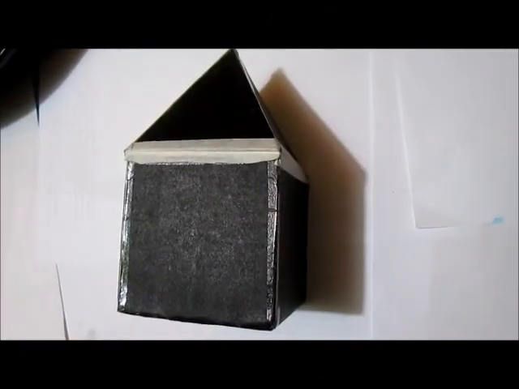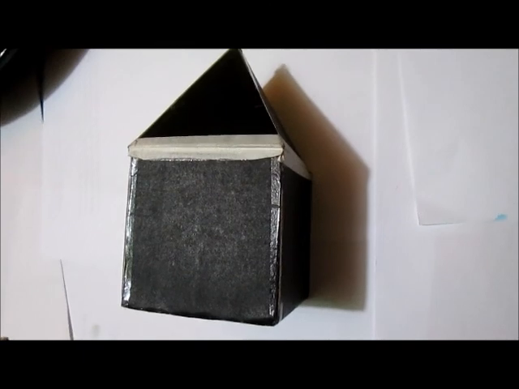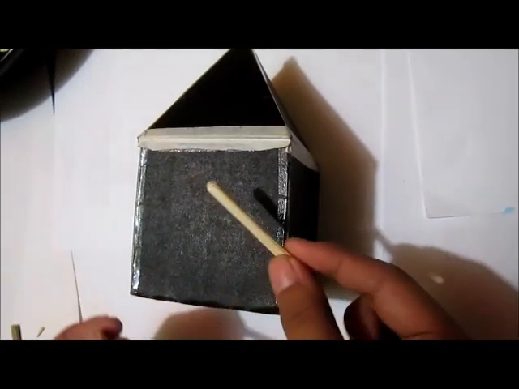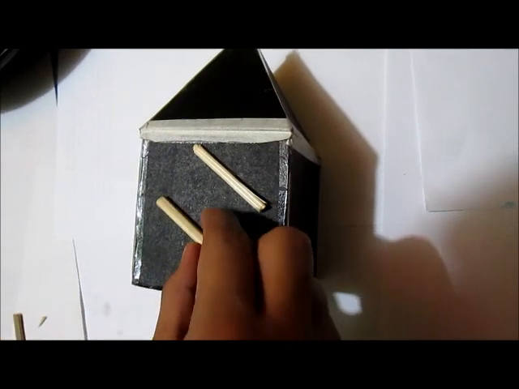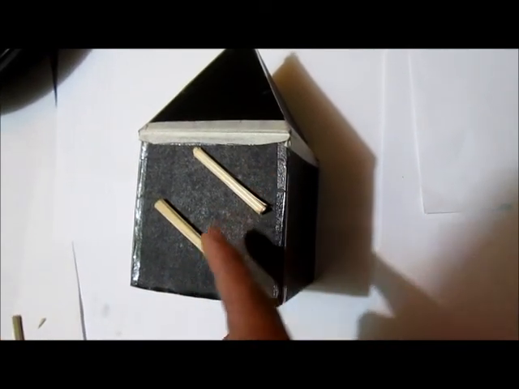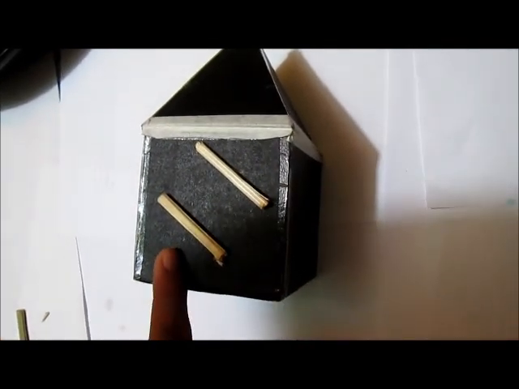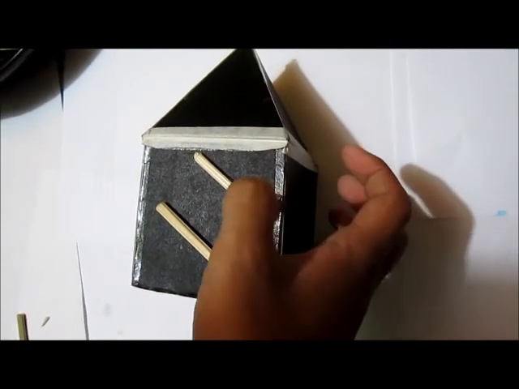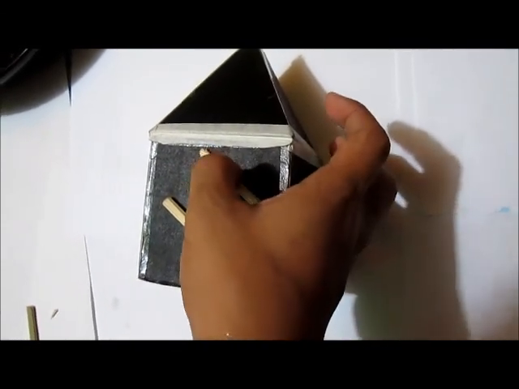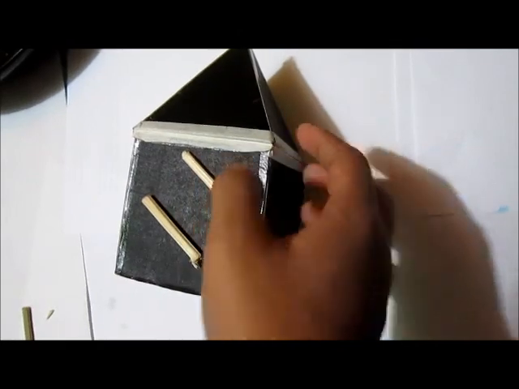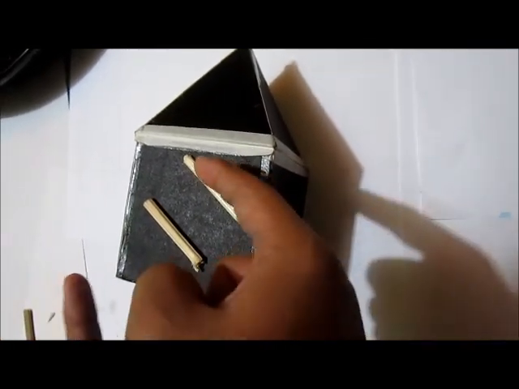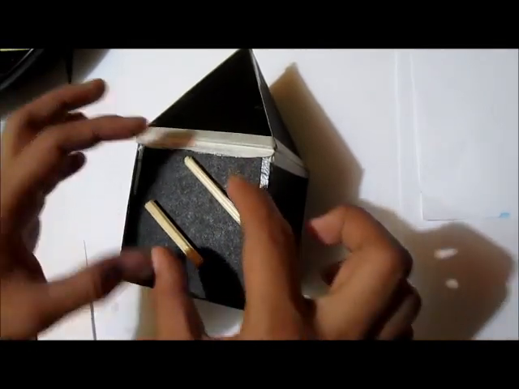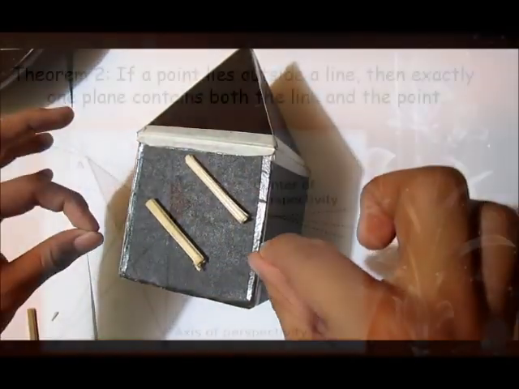Next is two parallel lines. We are still going to use two sticks, imagining that they are both parallel. Let's imagine that this is line 1 and here we have line 2. Let's say this point is point Z, and here are points X and Y. They are both parallel to each other in our plane M.